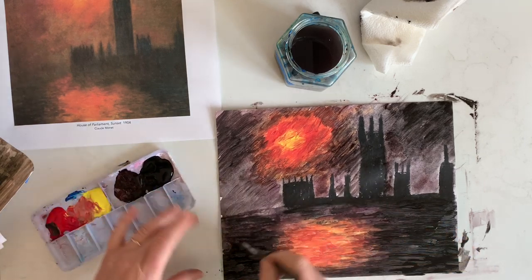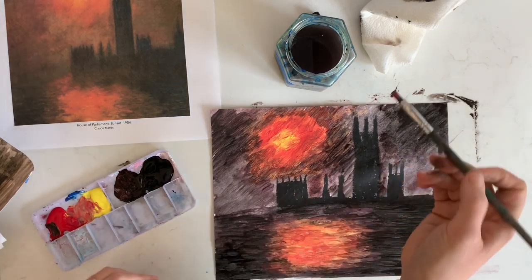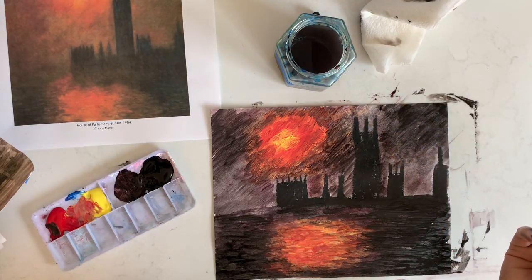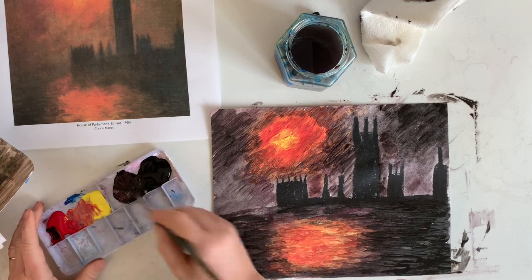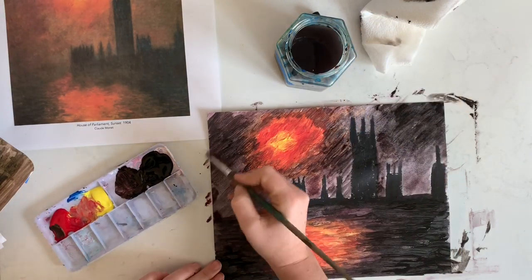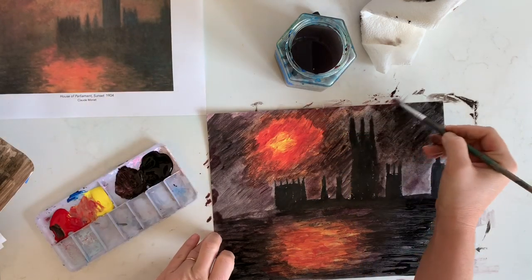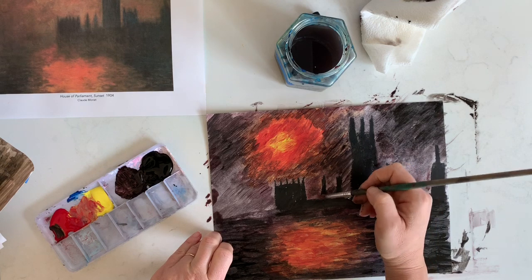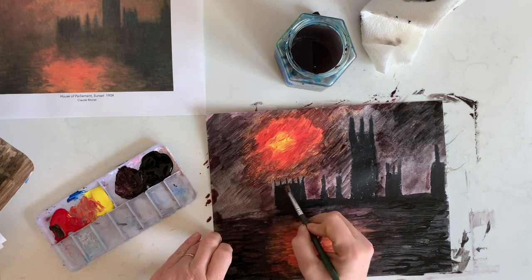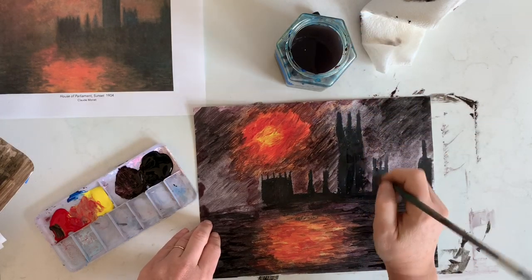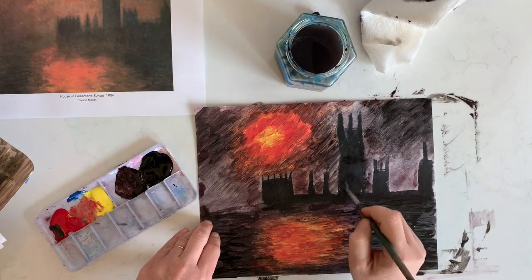Okay, and there we have the House of Parliament. Now for this one, I would say you should try to cover up all of the areas. So there should be no white showing. Sometimes they can peek through. Because at sunset, everything's getting darker. So make sure you've got everything covered up. You need to go over that to fill the black in.